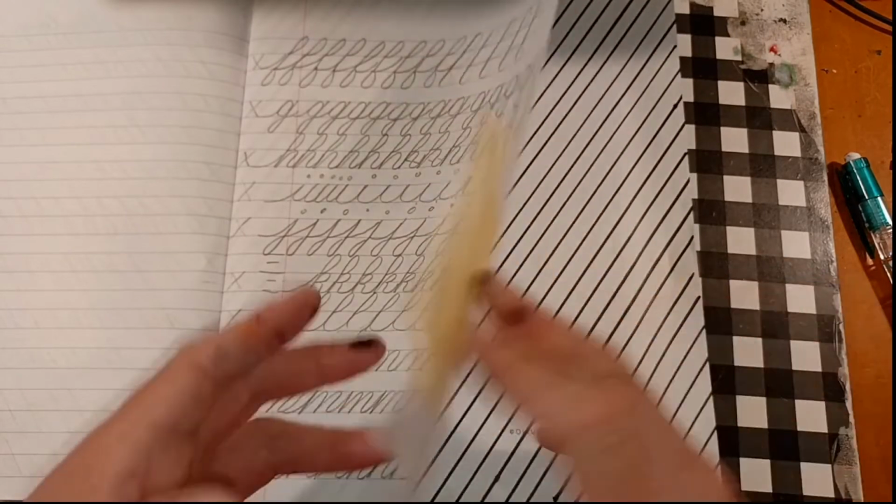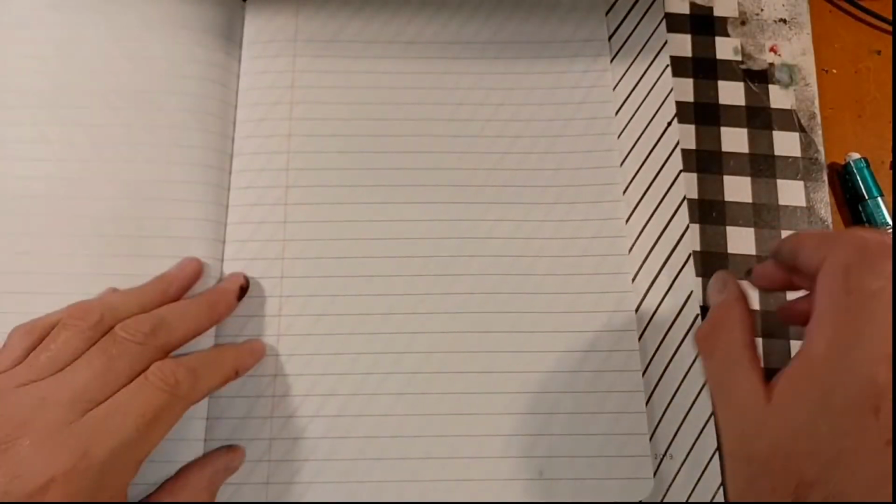For your homework, I'd like you to go through and do a page of these on your own. Make sure and use your guide sheets.